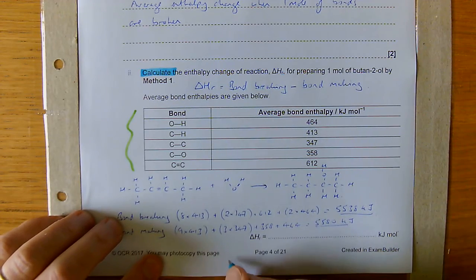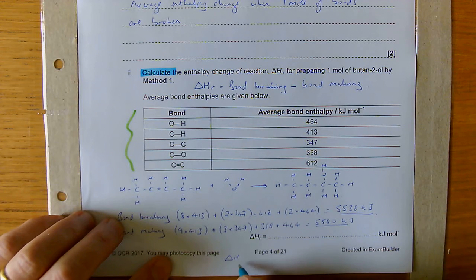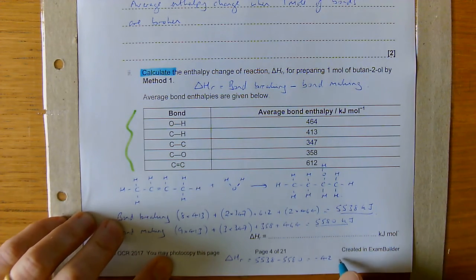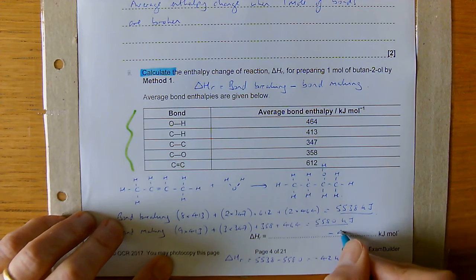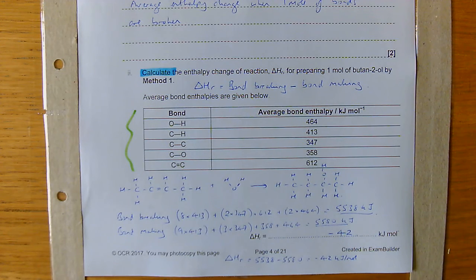And then delta HR, I'm just going to write it down here. You can't write underneath the bottom of the page in an exam paper because it won't be shown to the examiner, but I'll just do it down here. Delta HR is bond breaking, 5538 minus bond making, which is 5580, equals minus 42 kilojoules per mole. So my answer on the answer line is minus 42. So very, very easy to make a little mistake, as I did there.